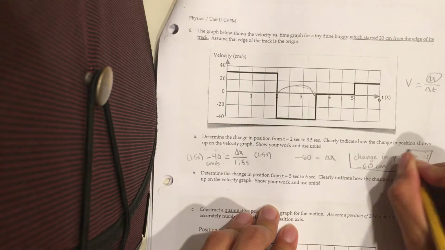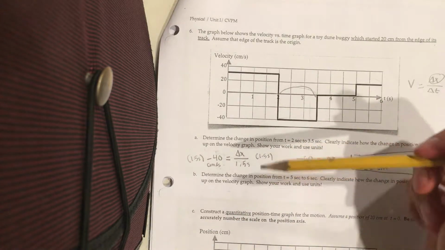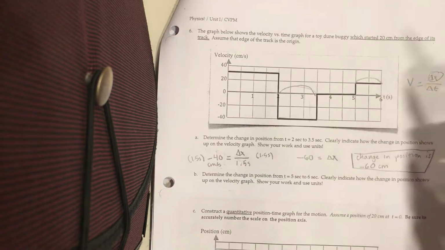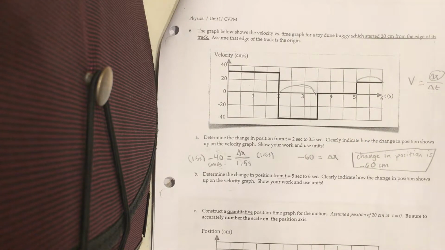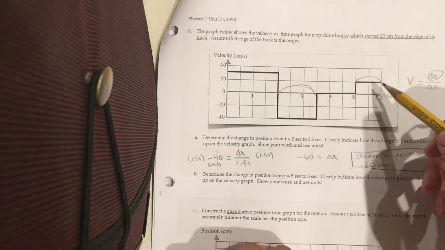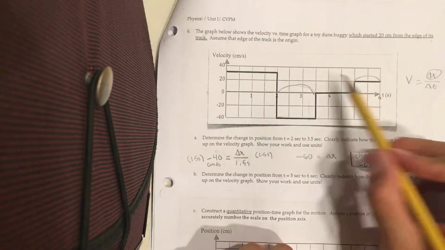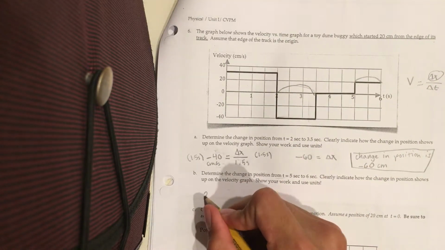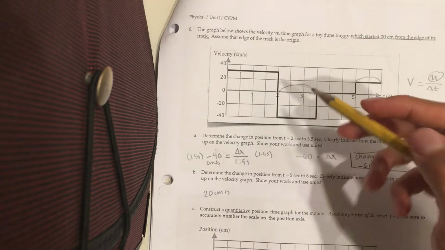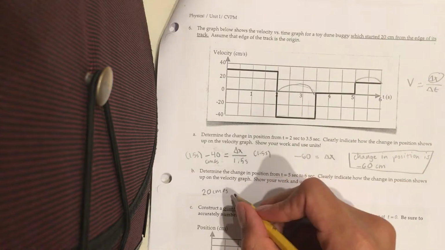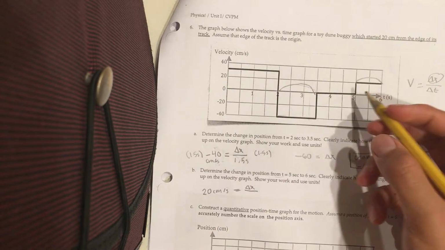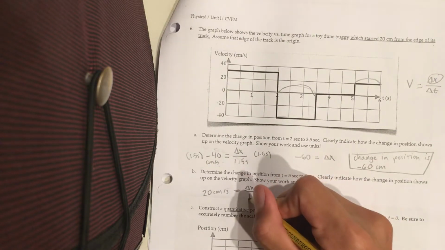Always add the units. For part B, it says to determine the change in position from 5 seconds to 6 seconds. To do this, we use the same formula, except we change the values. The velocity here would be 20 centimeters per second. So put in 20 centimeters per second. This is not negative, obviously, because it is on the positive side. We set it equal to delta x, the variable we were trying to find, over delta t, which in this case, 5 to 6, would be 1 second.